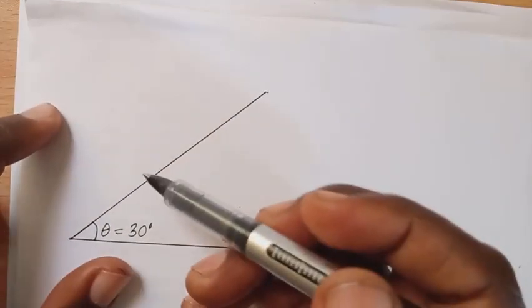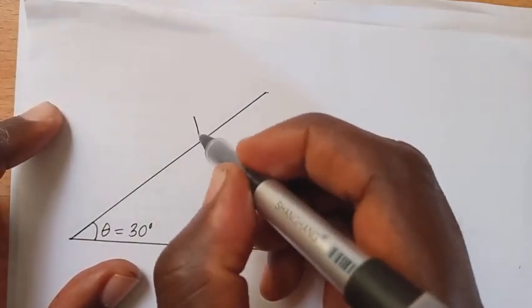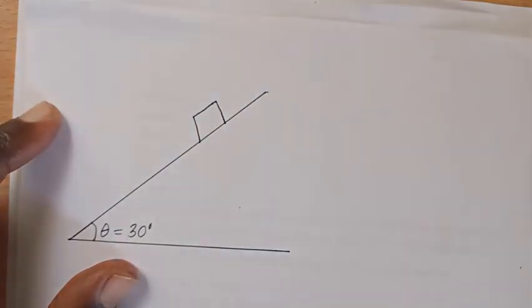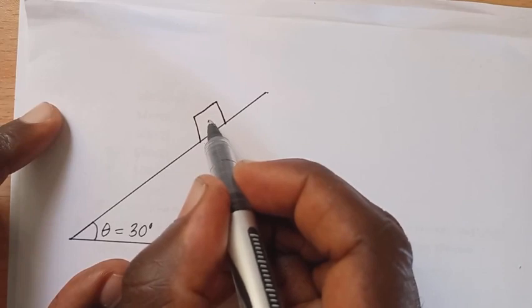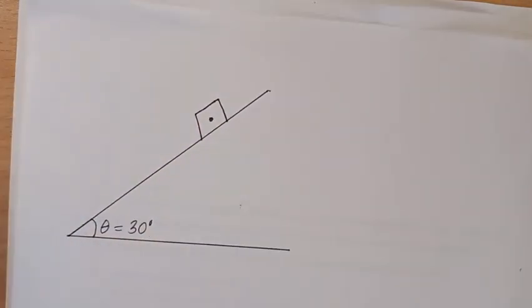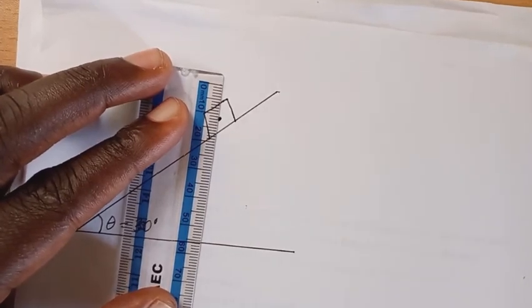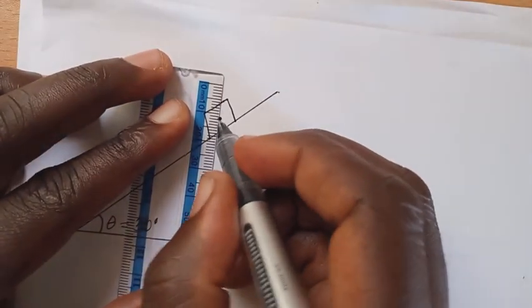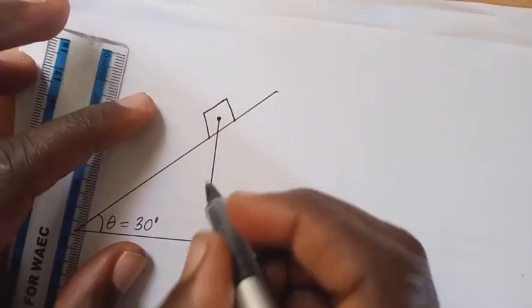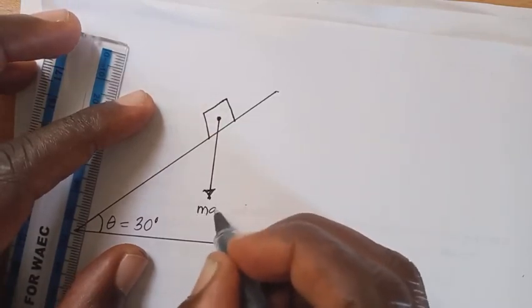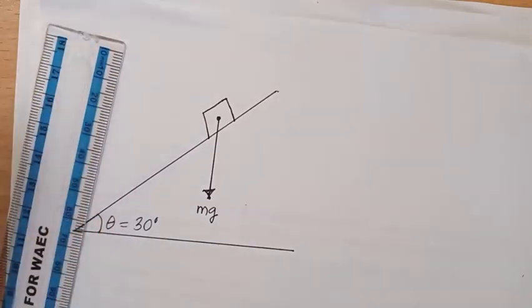Now, suppose the metal block is somewhere here. This is where I have the metal block. Let's say this is the center of gravity of the metal block. So gravitational force acts downward from that center, and this is my gravitational force, and we know that it is mg. By gravitational force, I mean the weight of the object, and it is mg.